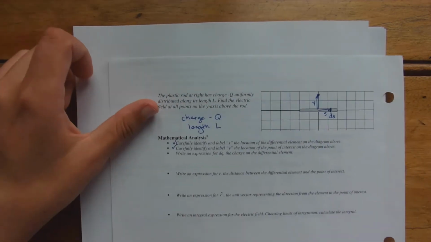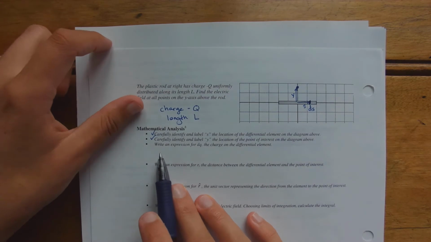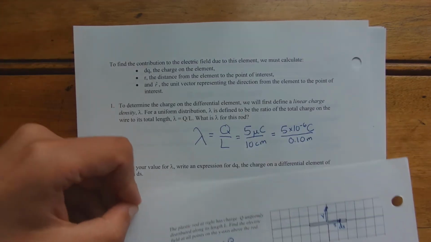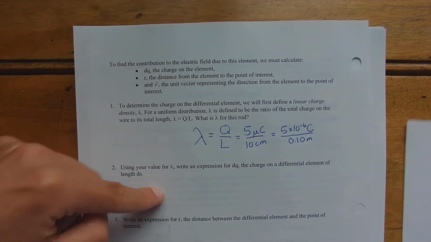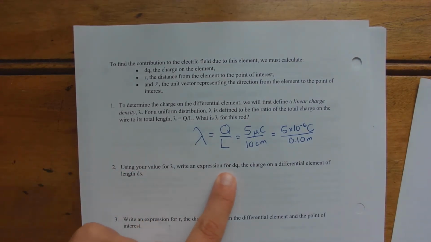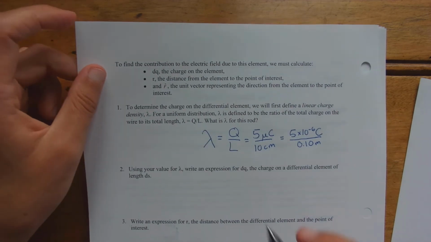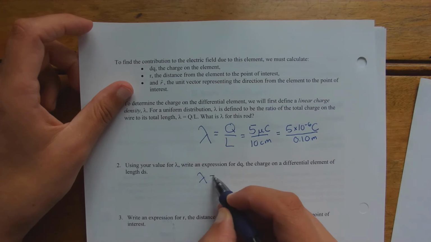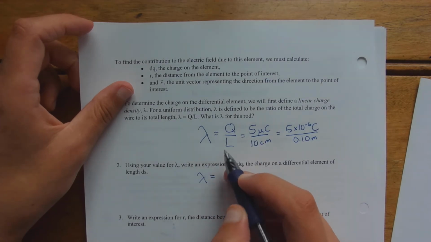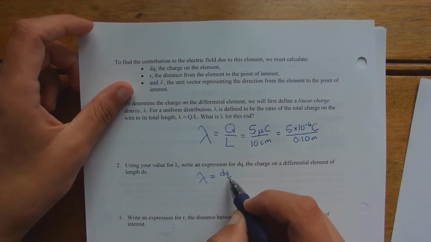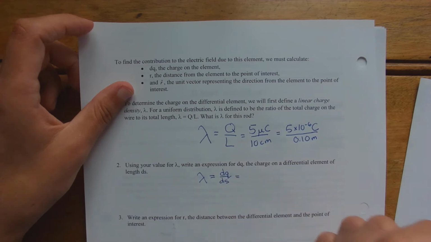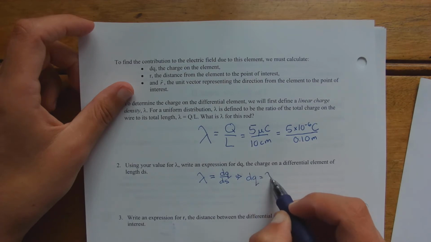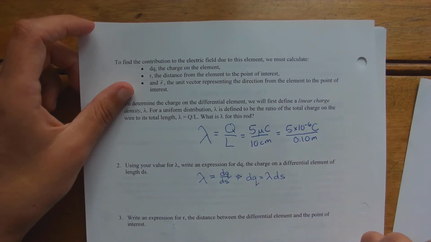Okay, so now for problem 56, we want to write an expression for dq, the charge on the differential element. First, they had us do lambda here. Actually, so let's go back here. Use your value for lambda to write an expression for dq, the charge on the differential element of length ds. Well, lambda is not only equal to q over L. If you look at a small piece, it's the charge on that small piece divided by the length of that small piece. And so we can say dq is equal to lambda times ds.